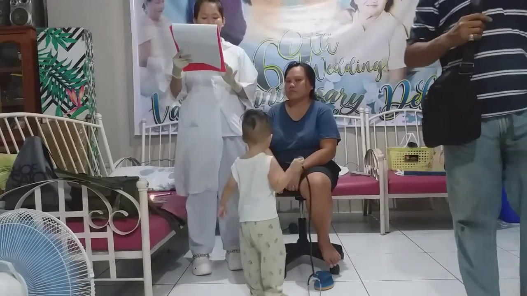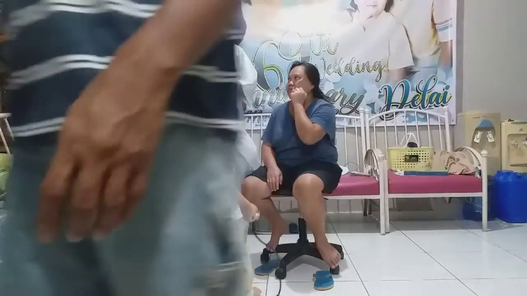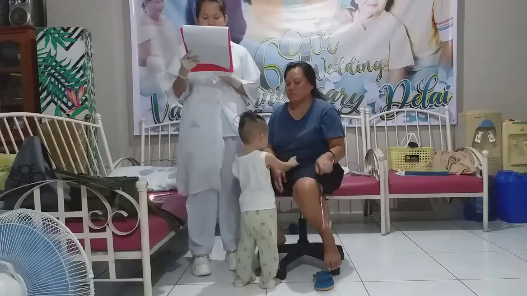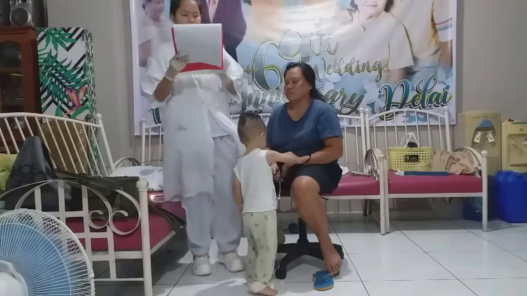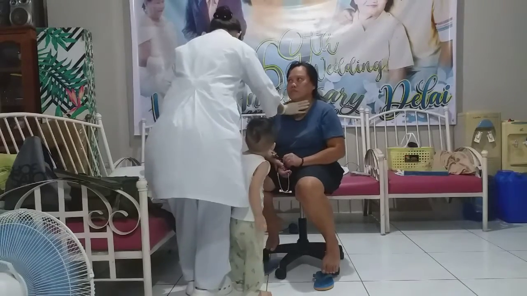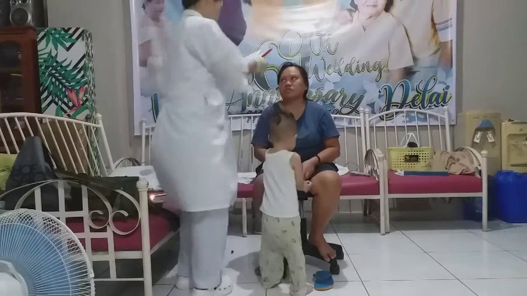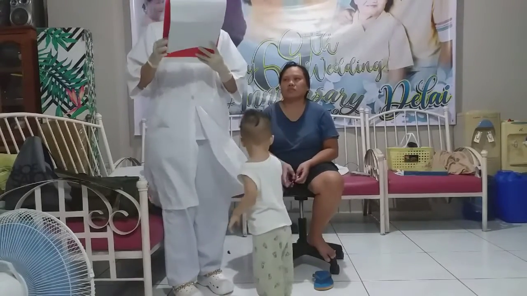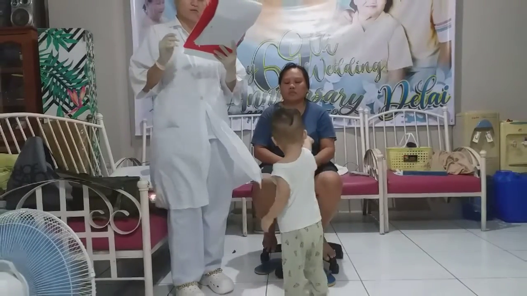Next is palpating your entire neck. I'm looking for enlarged lymph nodes. Going to palpate your neck. Ma'am, do you feel any pain or tenderness? Alright, that's good. So your lymph nodes are non-palpable and non-tender. Then I will palpate the trachea for lateral deviation. Then I will inspect your thyroid gland.